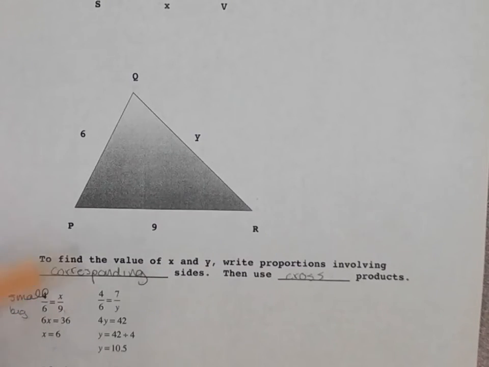We can use this same ratio, 4 to 6, if we want to solve for y, but now the corresponding side for y is 7, so then we're going to go 4 is to 6 as 7 is to y. Again, do our cross products, and we get 10.5.